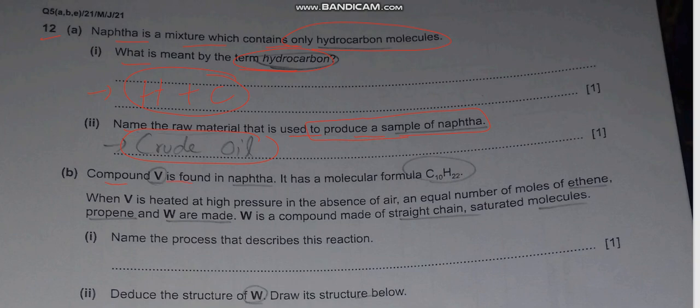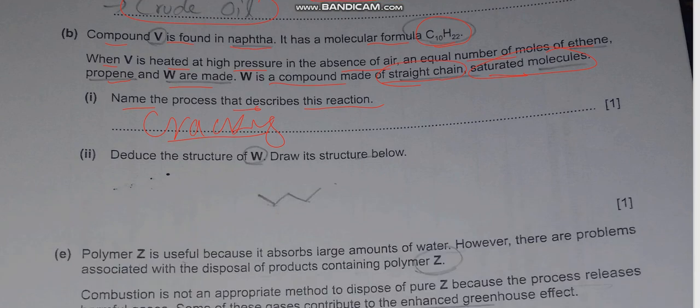Compound V is found in naphtha. It has molecular formula C10H22. When V is heated at high pressure in the absence of air, equal numbers of moles of ethene, propene and W are made. W is a compound made of straight chain saturated molecules. Name the process that describes this reaction. Actually this reaction is again cracking, because higher hydrocarbons are being converted into lower hydrocarbons. So this is an example of cracking.